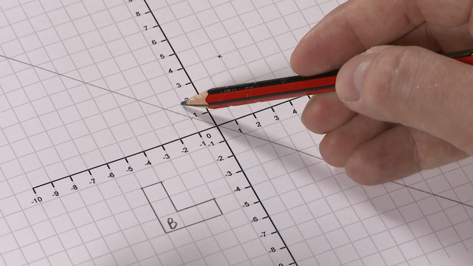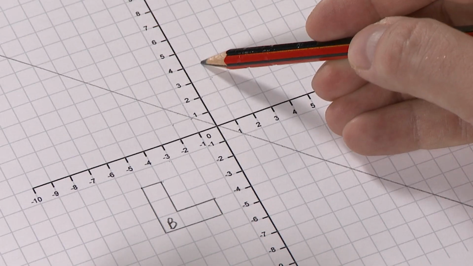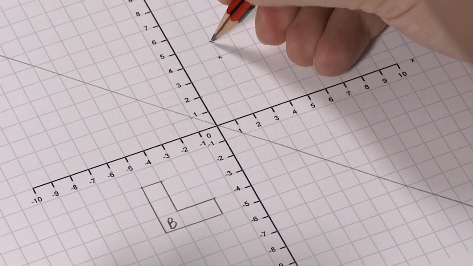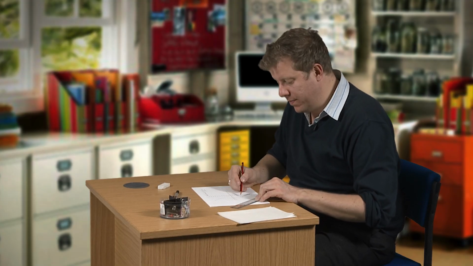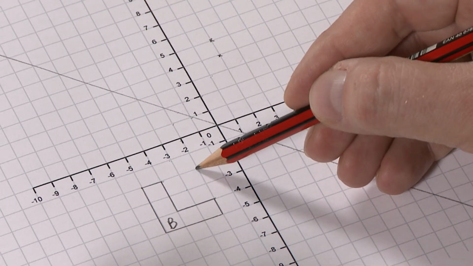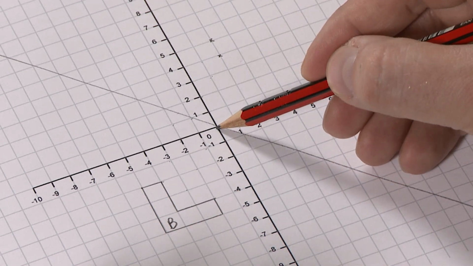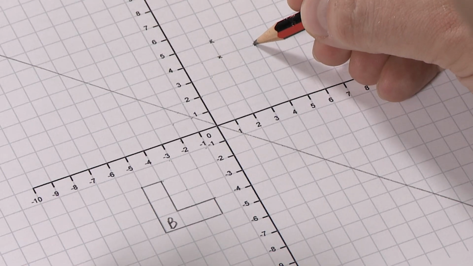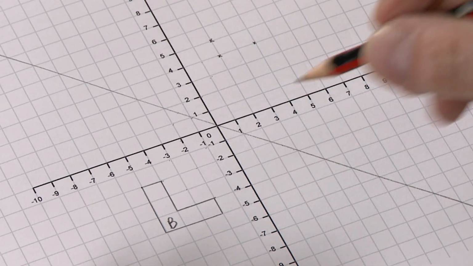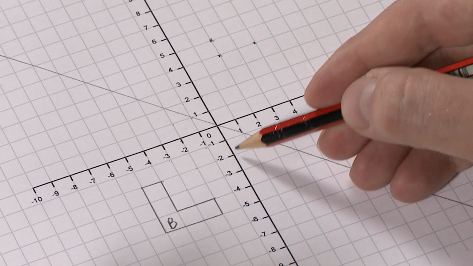So this one will have the half, 1, 2, 3. And then we can keep going for all the other corners of the shape until we've got all our corners plotted and we can join them up. So this one is 1, 2, 3, 4. So it'll be 1, 2, 3, 4 away from that line. And just keep counting.